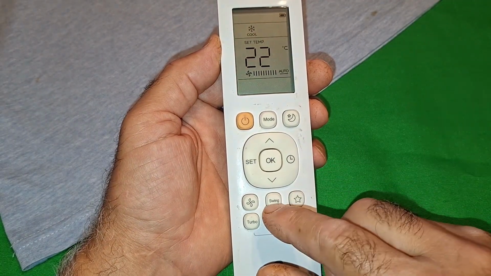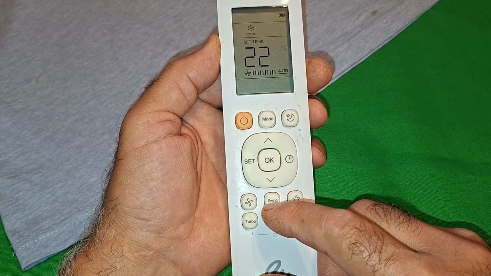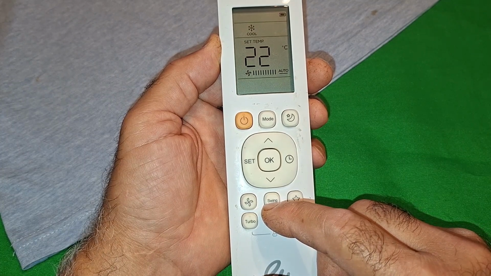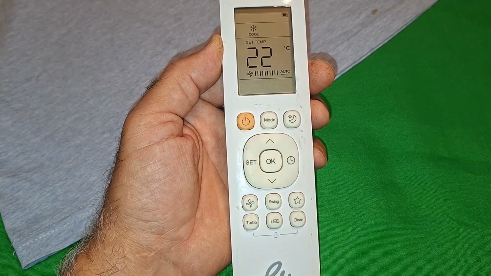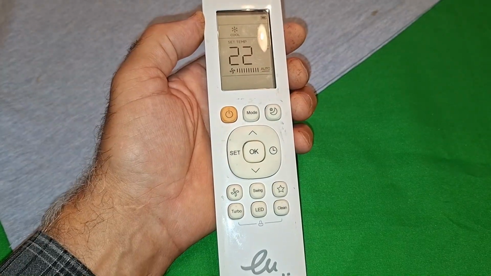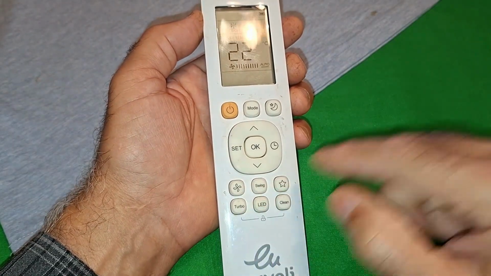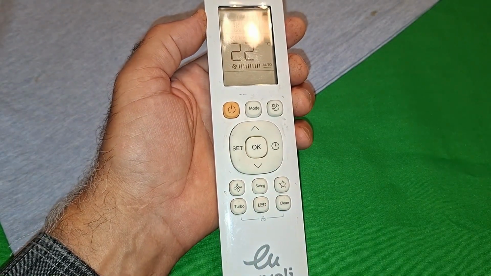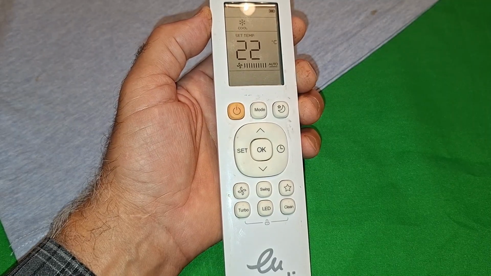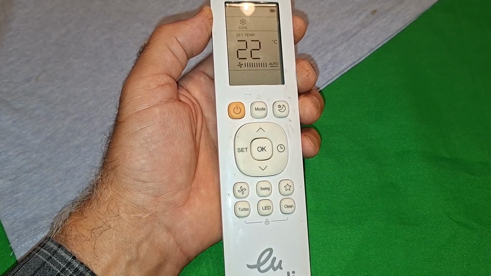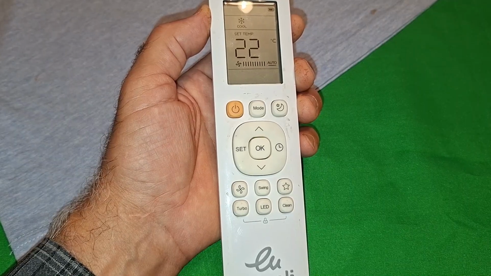With the help of the swing button, it is possible to move the air conditioner's blinds up and down or stop them in any position. Sometimes, when our room is too hot, we can use the turbo button to intensify the cooling. When this button is pressed, the air conditioner will operate at maximum fan speed for 15 minutes and then return to the previous fan mode.